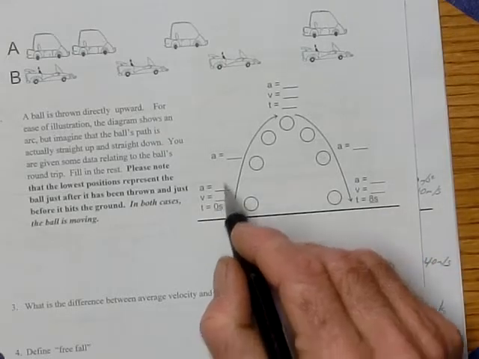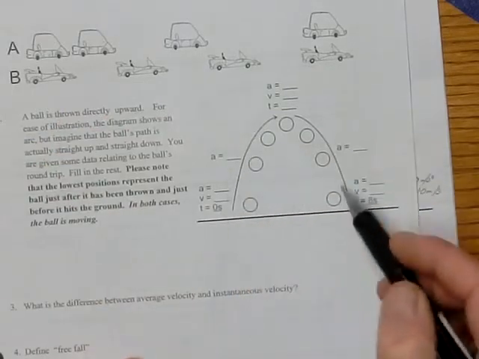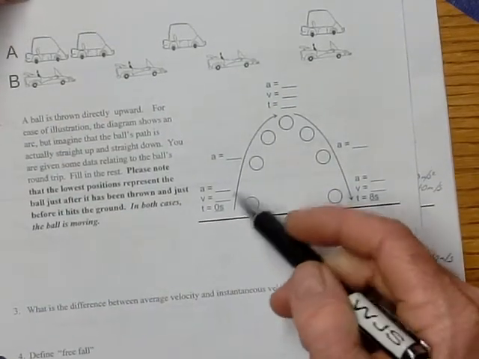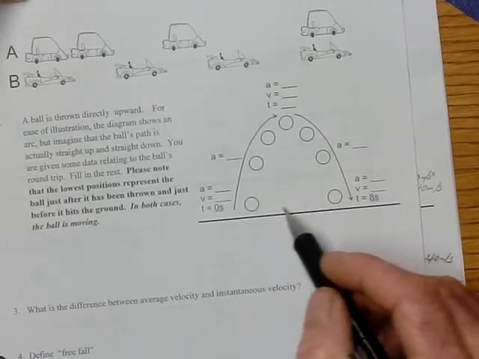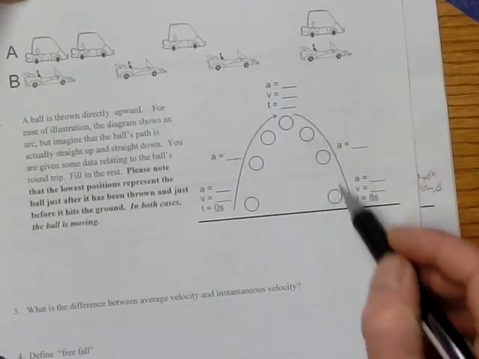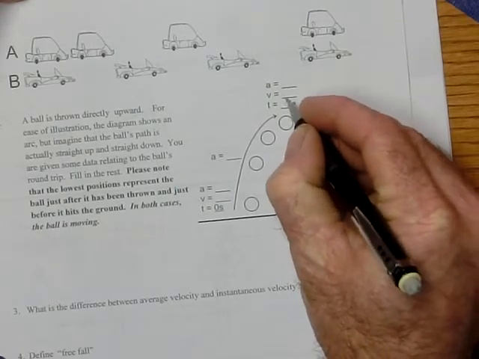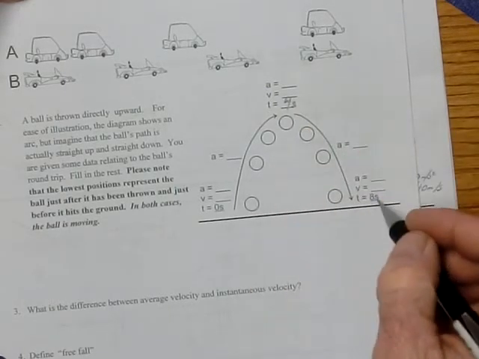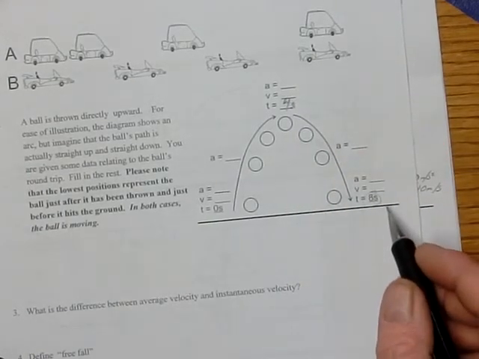If it takes 8 seconds for it to go up and down, we know that the two sides, the upside and the downside, are symmetric. This is like the mirror image of that. So this is the first half of the trip, that's the second half of the trip, the time here has to be 4 seconds. So 4 seconds up, 4 seconds down gives us the 8. You could just divide that by 2 and you've got the answer.